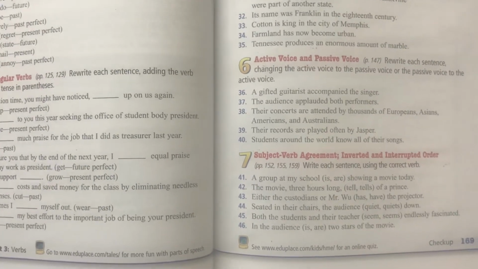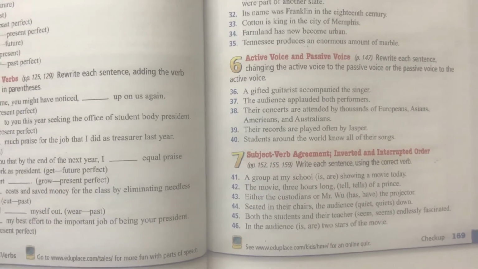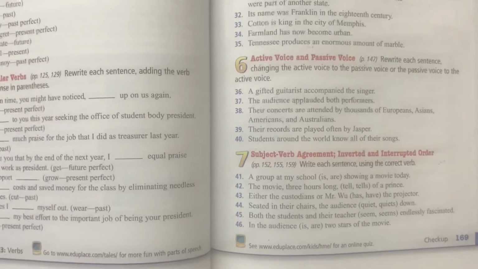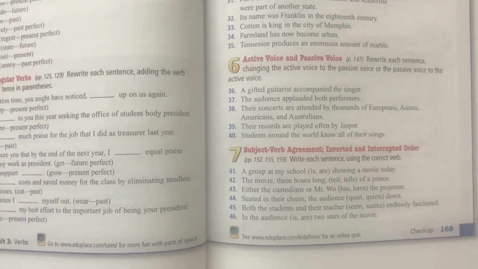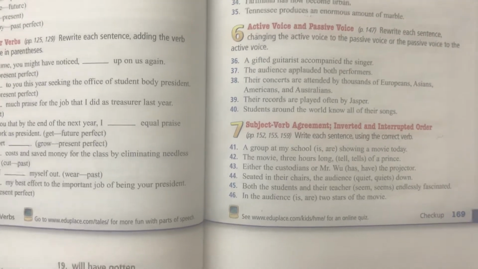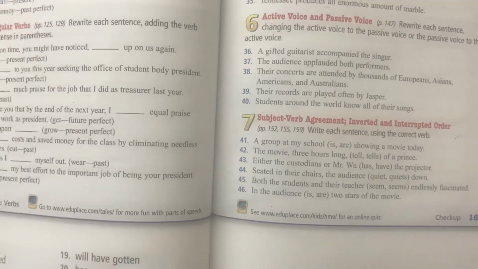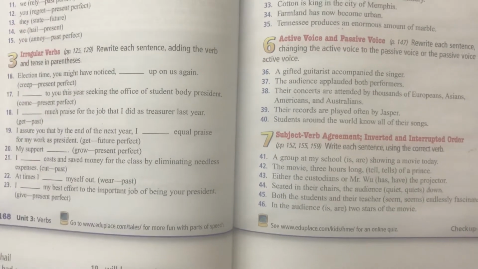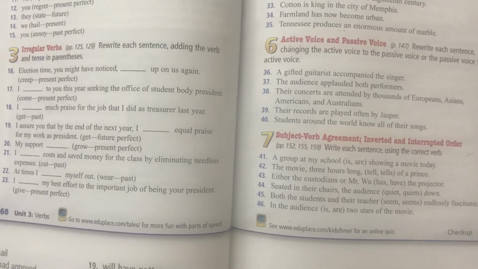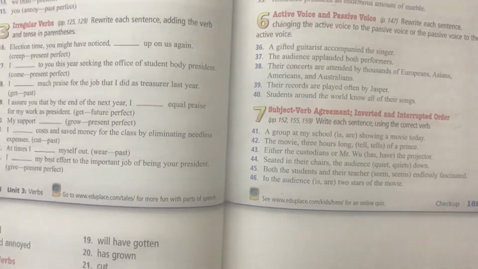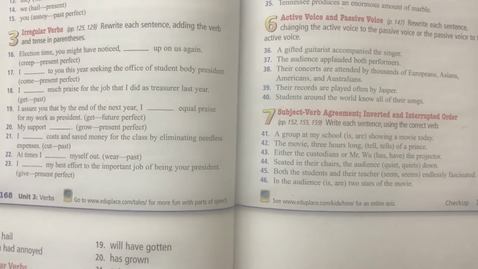So this 46 is written in inverted order because the predicate is coming before the subject. So stars would be the subject of this sentence of 46. And because stars is plural, we'll need to use the plural form of be, which would be are. So 46, in the audience are 2 stars of the movie.